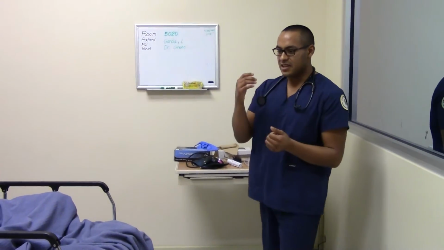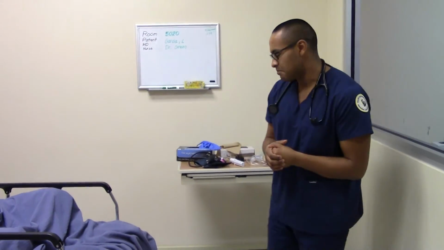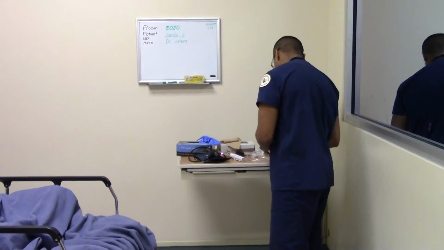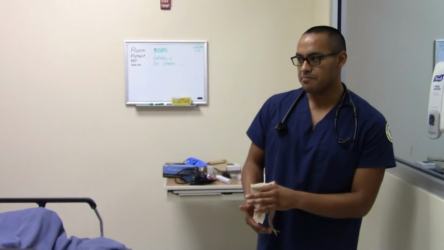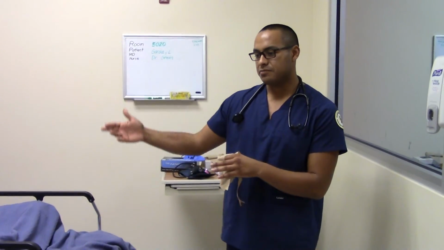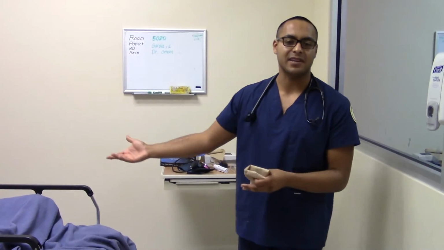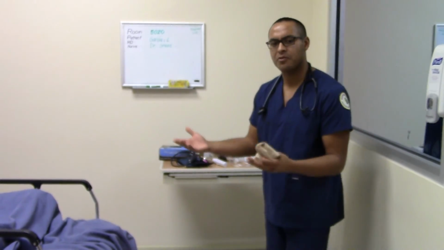Also, his heart, S1, S2 sound normal. I chart that. At this point, I already left the patient's room. He's good. He's stable. Breathing better. It worked. The medication seemed to affect him in a good, therapeutic way. Very good.